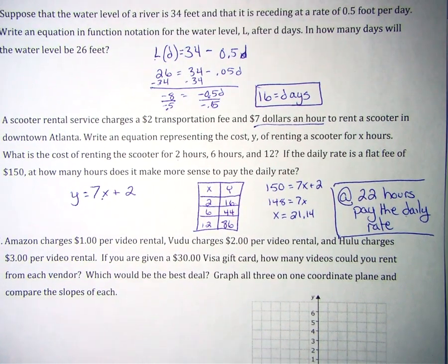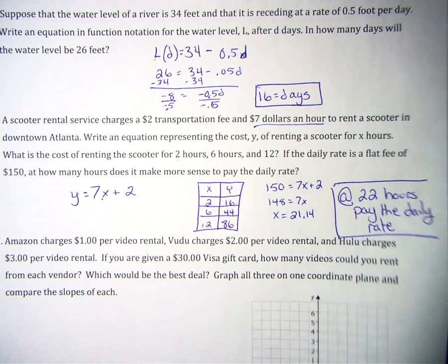Amazon charges $1 per video rental. Vudu charges $2 per video rental. Hulu charges $3 per video rental. If you're given a $30 Visa gift card, how many videos could you rent from each vendor? What would be the best deal? And then finally graph these on the coordinate plane and compare the slope of each.